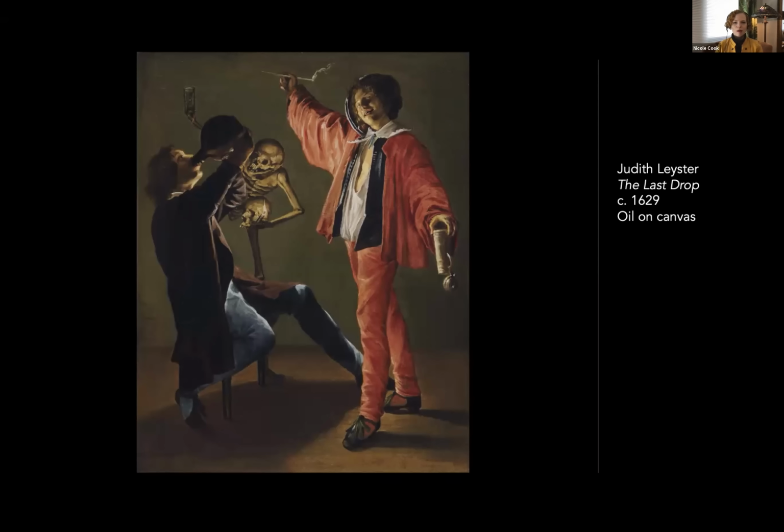And yet, we almost never knew any of this. Beginning even during her own lifetime, her works were sometimes creatively attributed to better known male artists, including this painting, which was previously attributed to Frans Hals, and her legacy was largely forgotten.